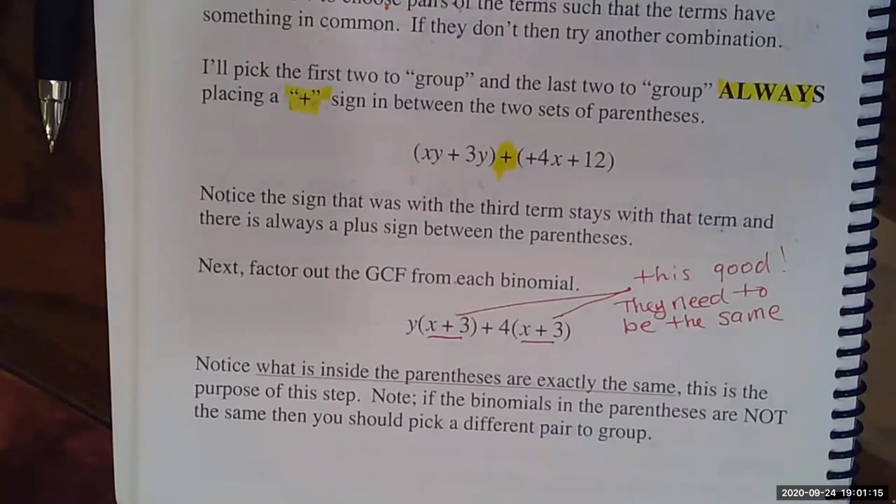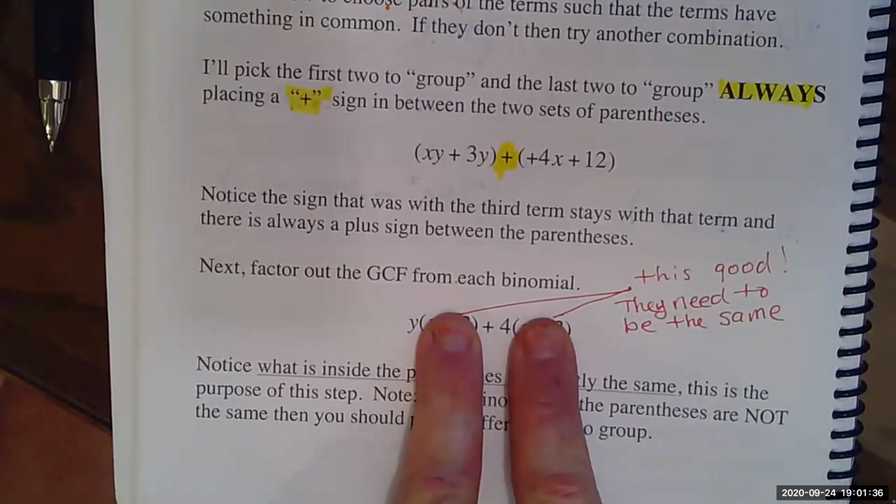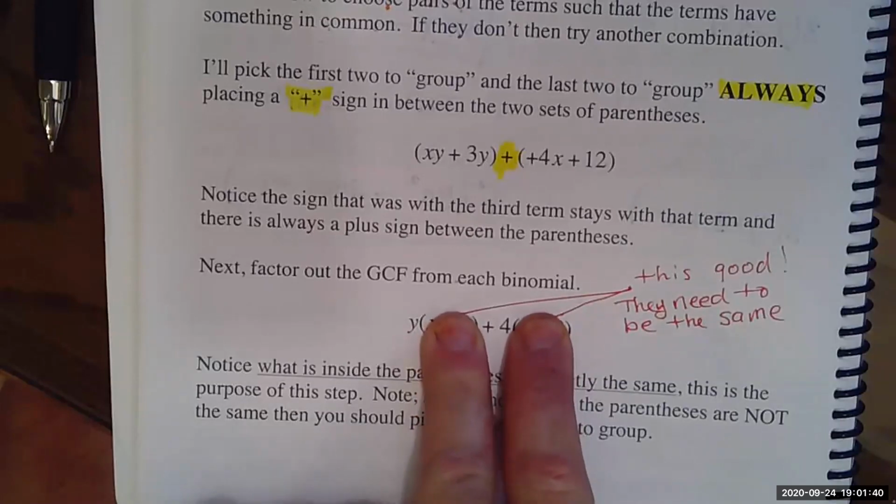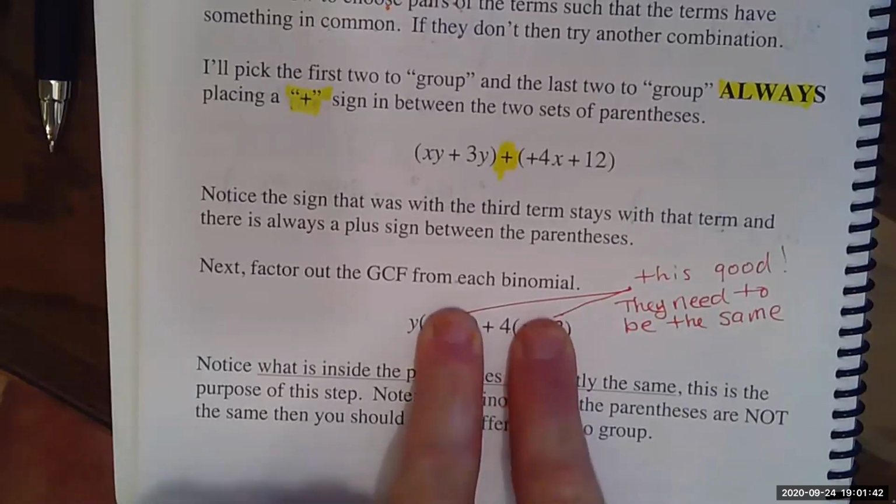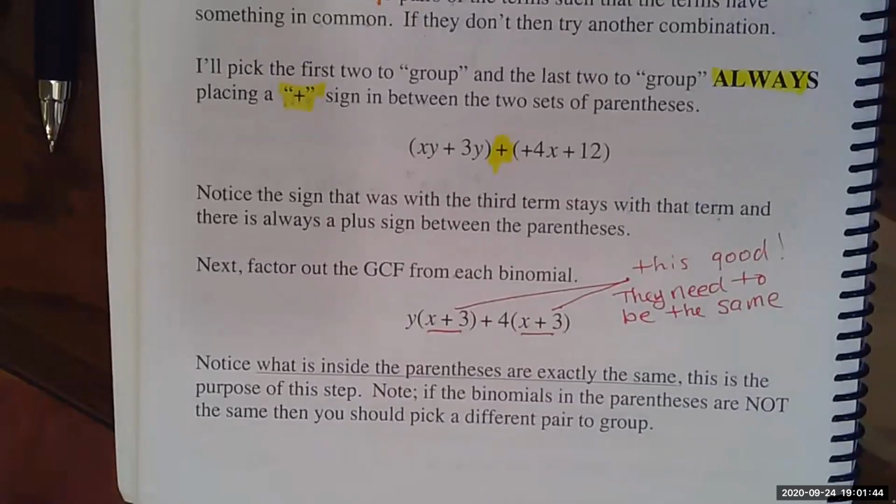But that's just for this instance, that the two portions of the equation need to be the same pair, not every single time going forward. Every single time. Yes, every time. Now, it won't be X plus 3 every time, but these have to match up in the parentheses, for you to be able to continue and finish. Because I'm not done yet. I'm just halfway done.